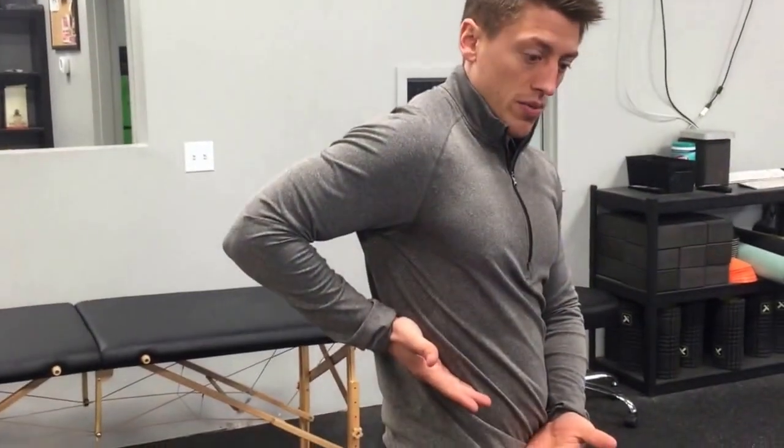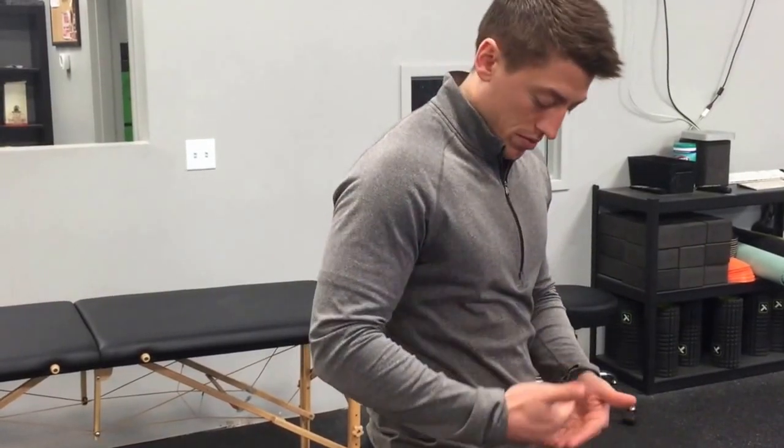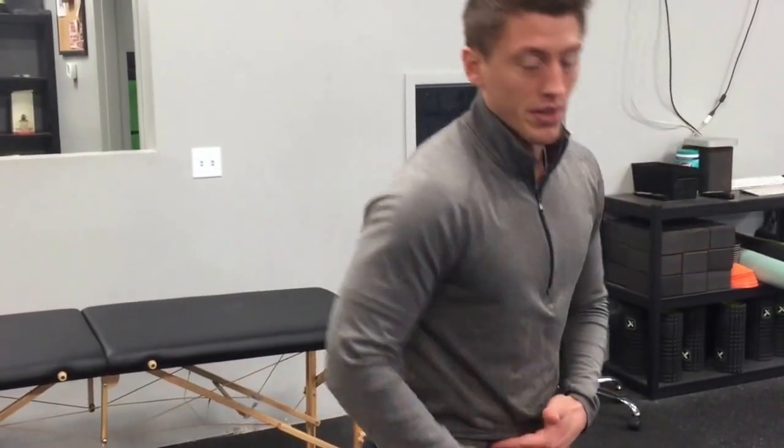To clarify, the psoas muscle runs from the lumbar spine to the front of the hip. The rectus femoris muscle runs from the front of the hip to the top of the knee. My go-to for attacking those two muscle groups is two derivations of the couch stretch. I'm going to jump down here in front of this box and talk about targeting the psoas muscle first.